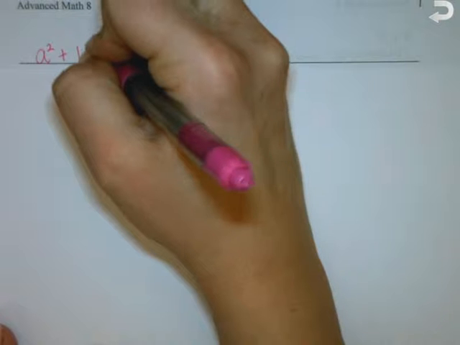So Unit 0 was the Pythagorean theorem. Can anybody tell me what the Pythagorean theorem is? Caleb, do you remember? A plus B equals C? A squared plus B squared equals C squared. That's what we're doing here.